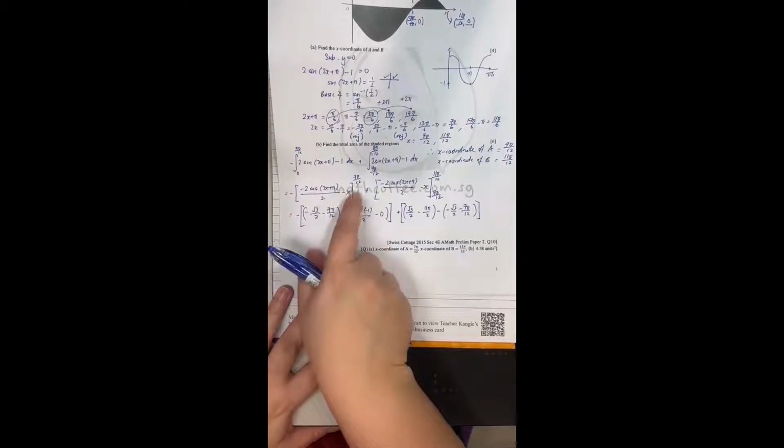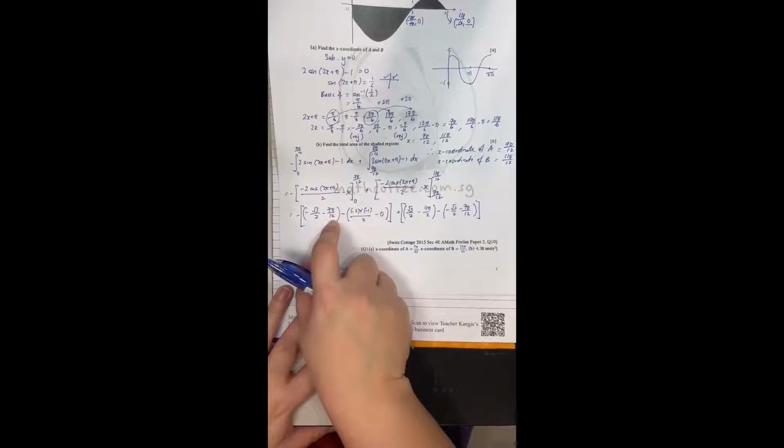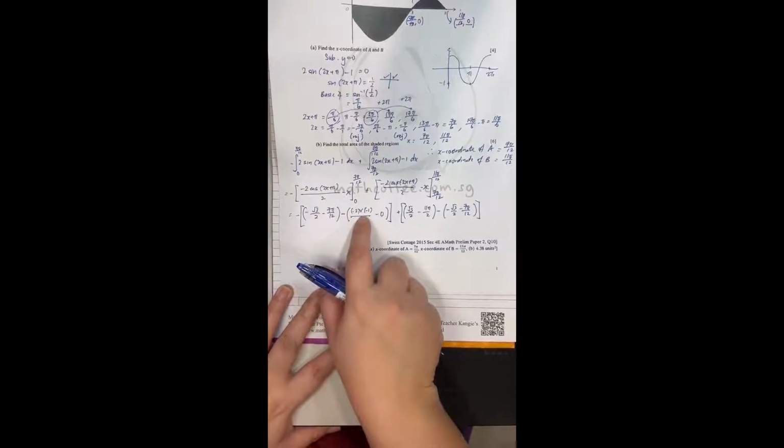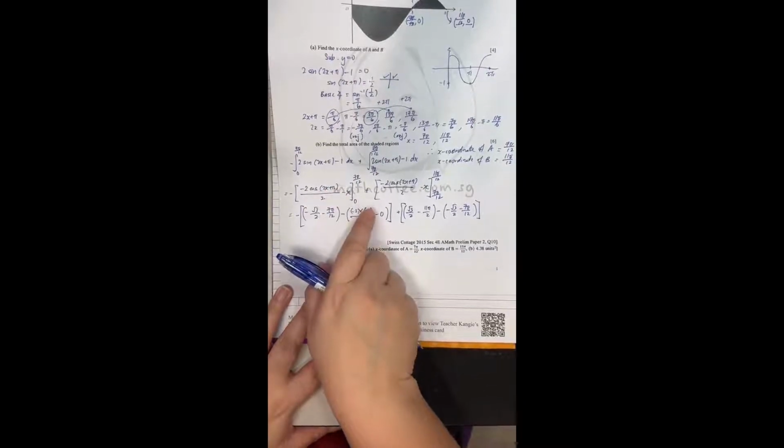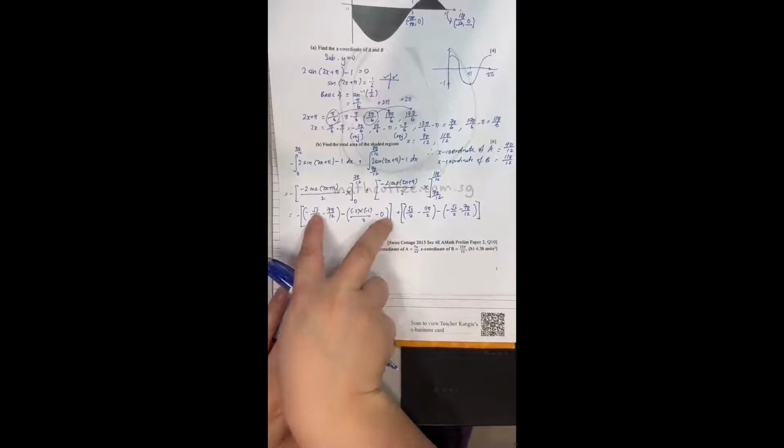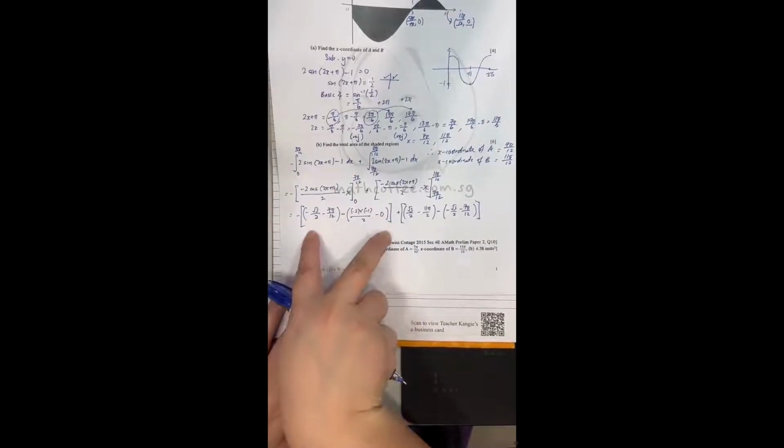Okay, this one is just sub in. Because minus x, I just sub in this. So that's why it's minus 7 pi over 12. Okay, and then for this part, I already explained. Cosine 2 times 0 plus pi means cosine pi. Cosine pi is negative 1. So this part settled.